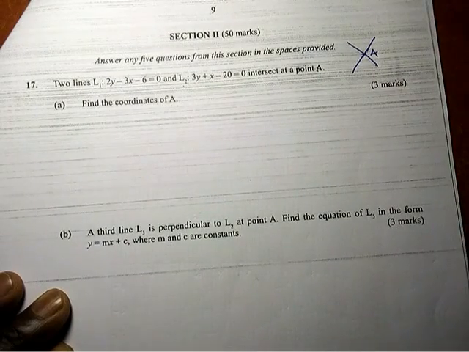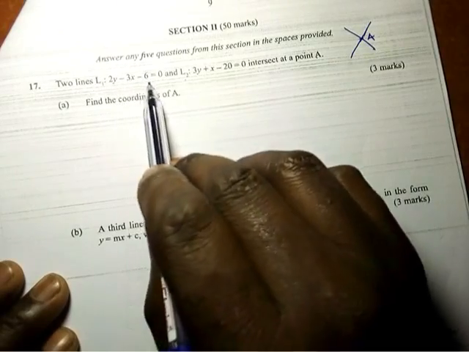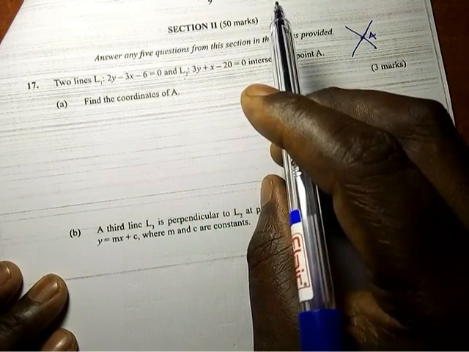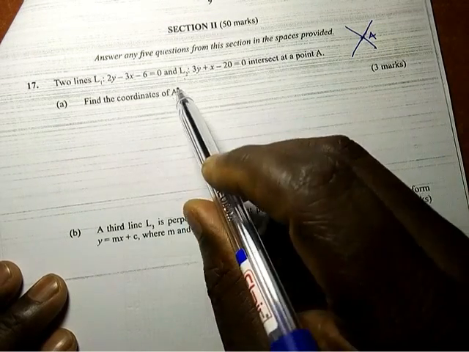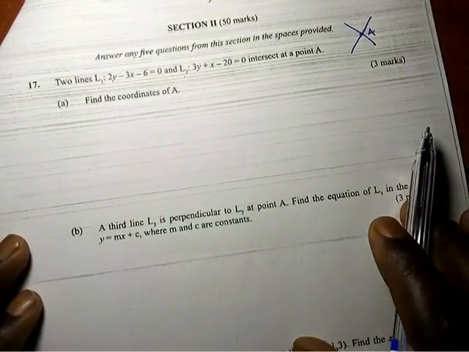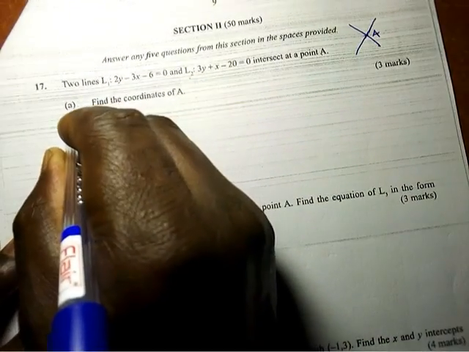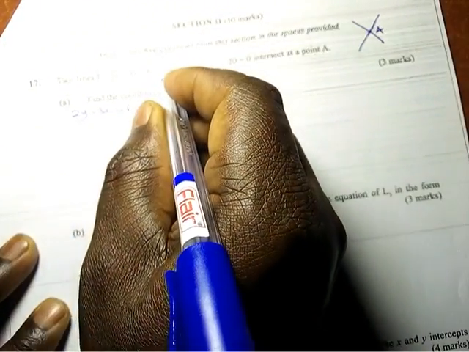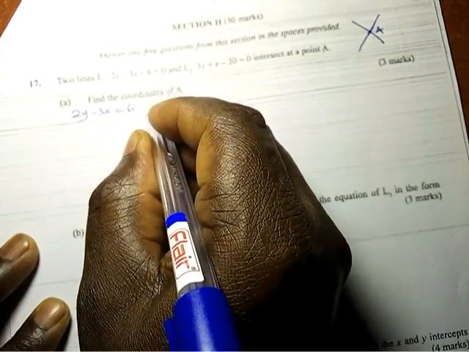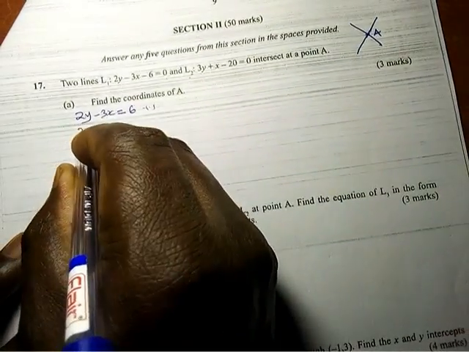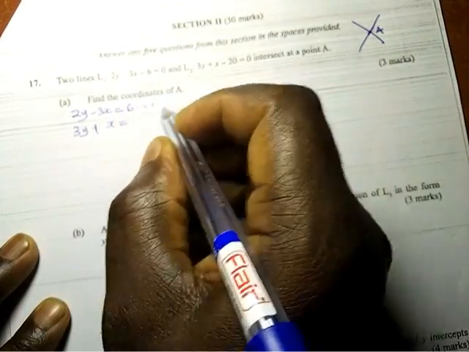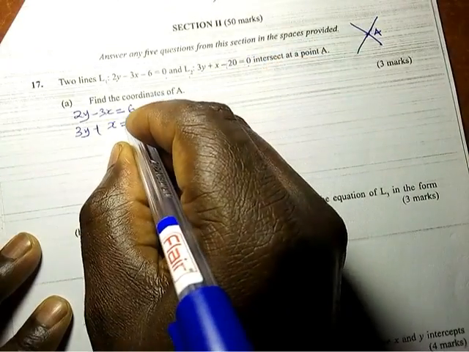So there are 2 ways of getting the coordinates of A, but I want to give the easiest. If we know the 2 equations, we solve them simultaneously using substitution or elimination. So let us use elimination. That is 2y minus 3x equal to 6. I have moved this to the other side. That is equation 1. And this one will be 3y plus x is equal to 20.